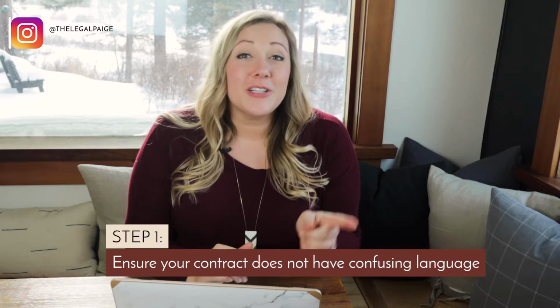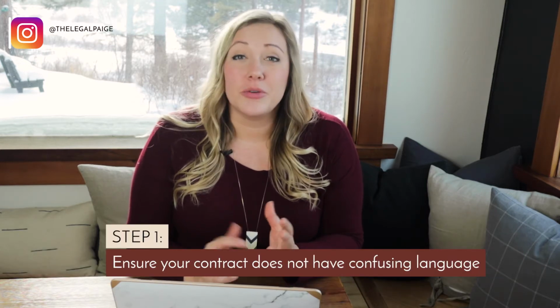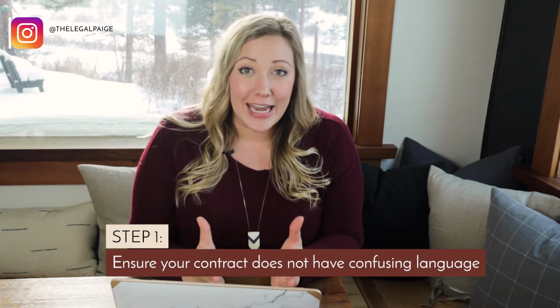The first step in a DIY contract audit is to ensure that your contract doesn't include any confusing language. I want every sentence of your contract to be concise and to the point so that any layperson and you who read the contract understand what it means. I want you to use plain English. As lawyers, we learn how to write in plain English too. Gone are the days of legalese. You don't want confusing contractual language. It does not make your contract any more valid or strong. It actually makes it worse.